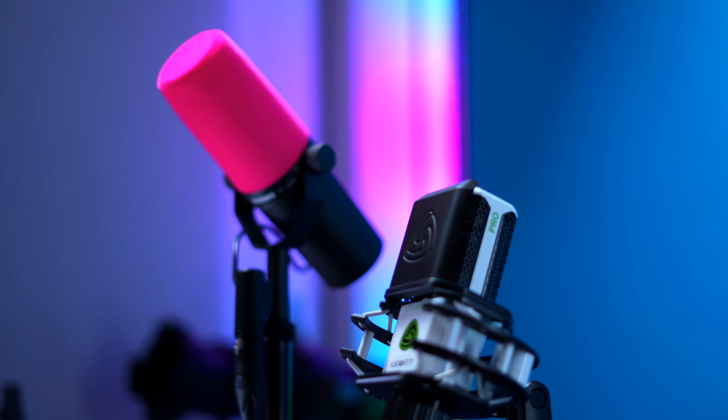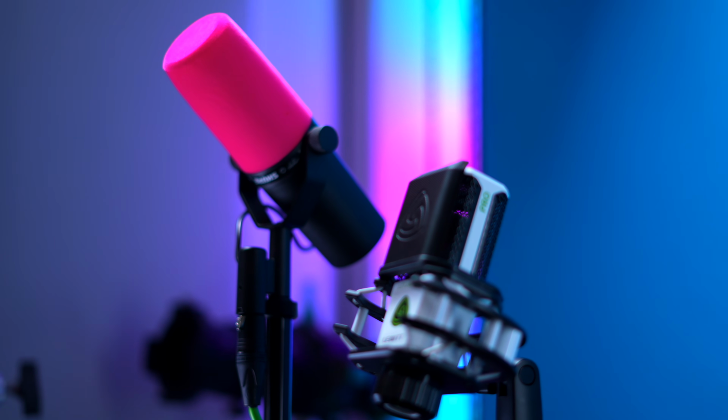Pop filter, windscreen, two sides-ish of the same coin, but a big difference is that a pop filter is mainly geared towards plosives. So, Peter Piper pitched a podcast. Peter Piper pitched a podcast. This is filtering out all of those plosive puh sounds. But there are some key differences between pop filters and windscreens.